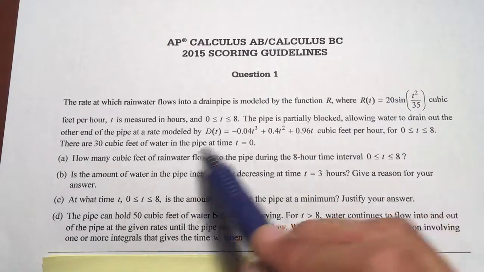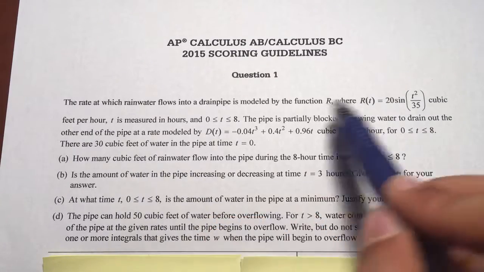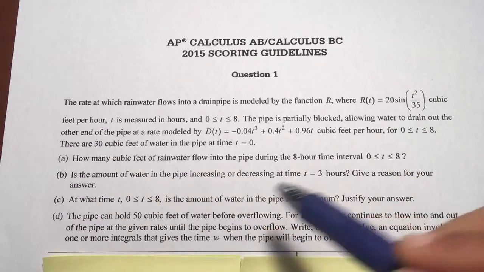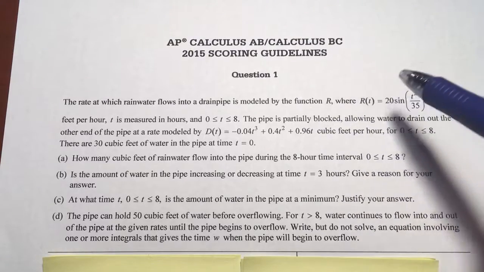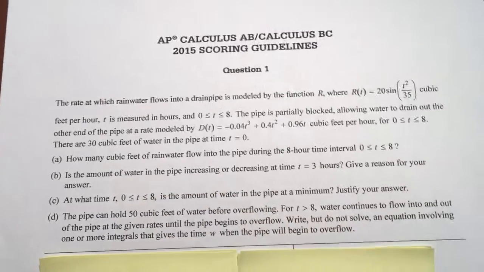Now the question is how many cubic feet, but R of t is cubic feet per hour. So this is connecting two concepts together. You're going to need to integrate a rate. Because if I told you, for example, the rate, I'm going 10 miles per hour, and asked how much distance I covered, I would integrate miles per hour to just get miles at the end. That's exactly what I'm going to do here.